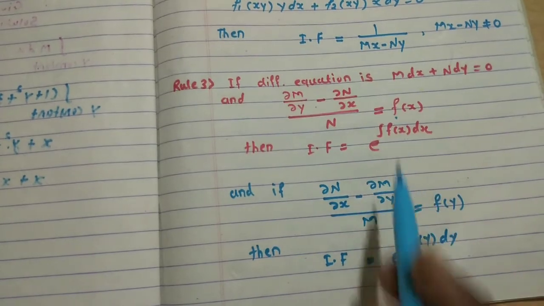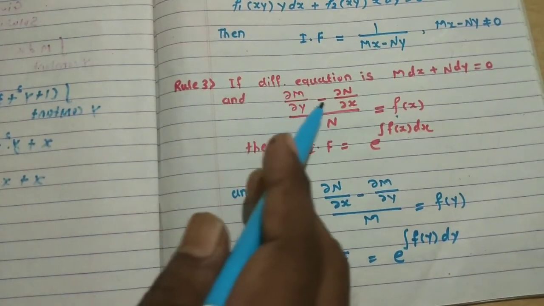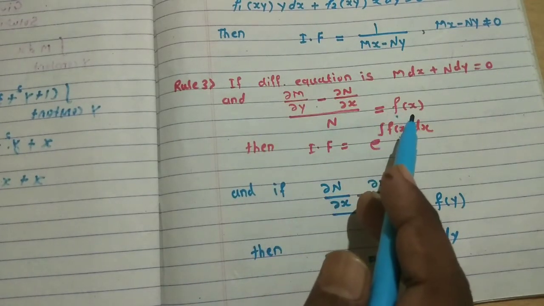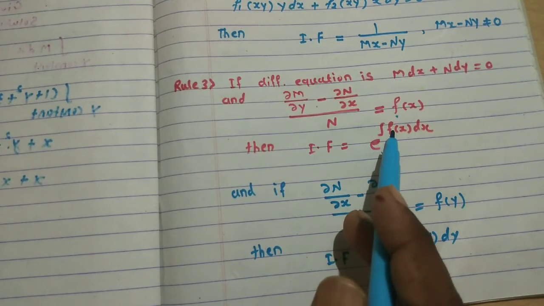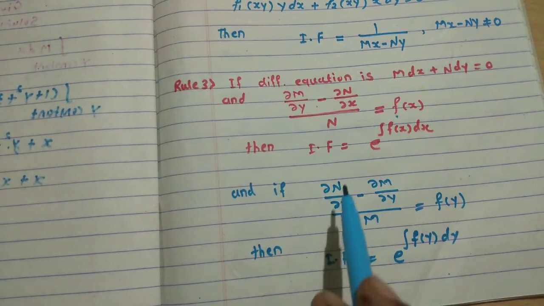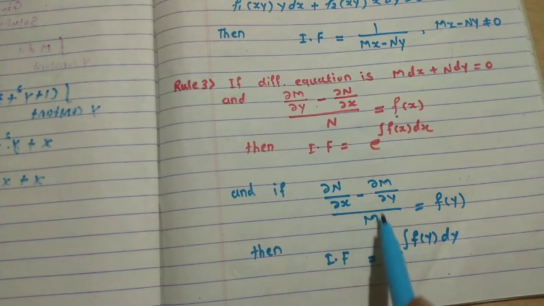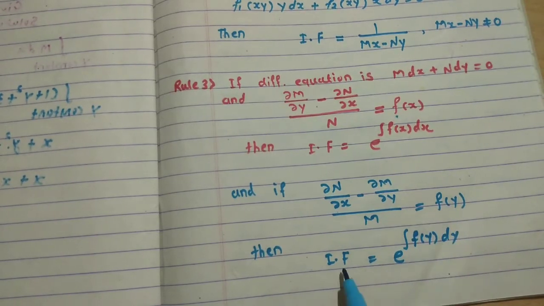Now see the difference between these two cases. When del M by del y minus del N by del x upon N gives a function in terms of x, the integrating factor is e raised to the integration of f of x dx. And when we have del N by del x minus del M by del y upon M, then you will get a function in terms of y, and the integrating factor will be e raised to the integration of f of y dy. Now come to the next rule.